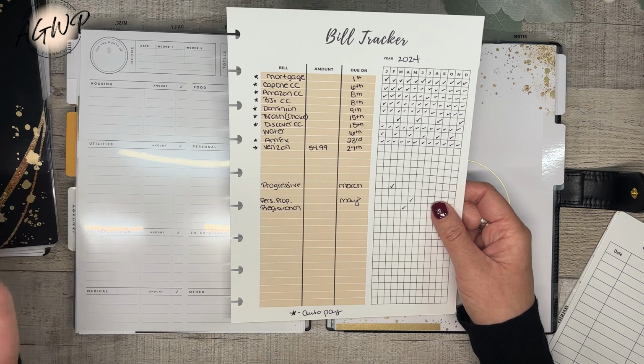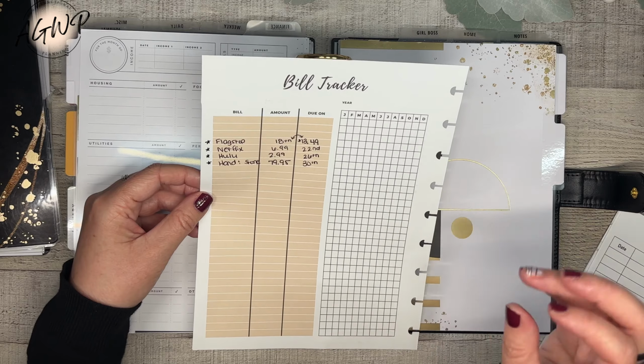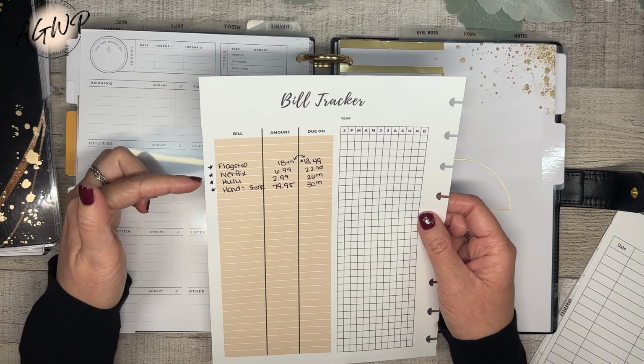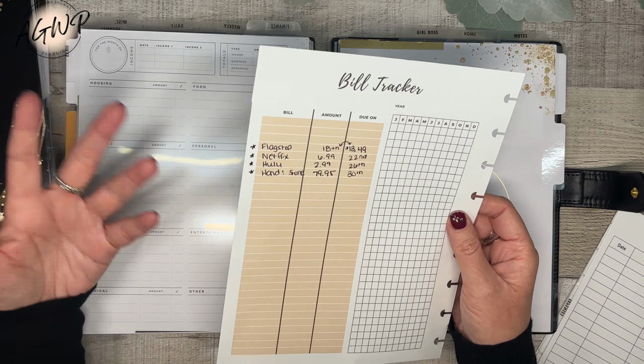Flagstop, I'm probably going to cancel that once the special runs out. Hulu, I'll have until next November because I did the Black Friday special. Hand and Stone, that's another one. I don't know when I'm going to cancel it. So I just like having it. And like I said, this really helped me do this, but I can add, and once I cancel things, if I cancel one of these, I can put a line through it and things like that. So we have that. So that's my bill tracker.